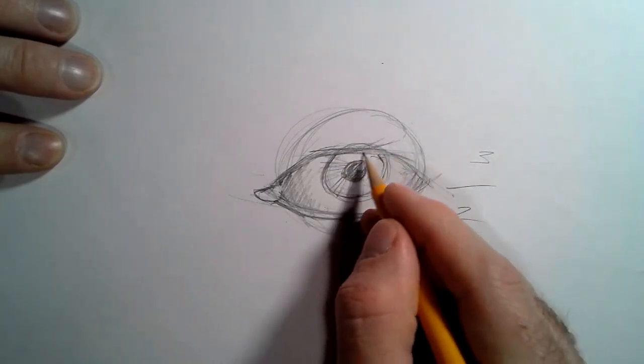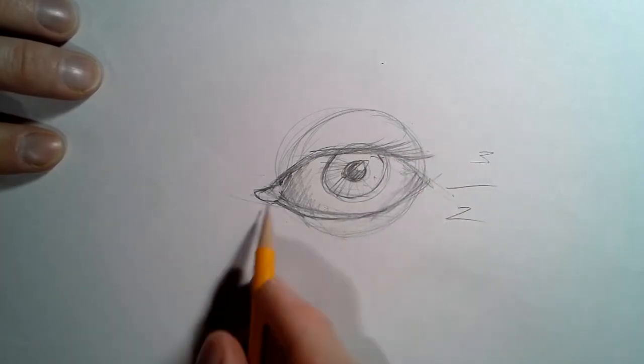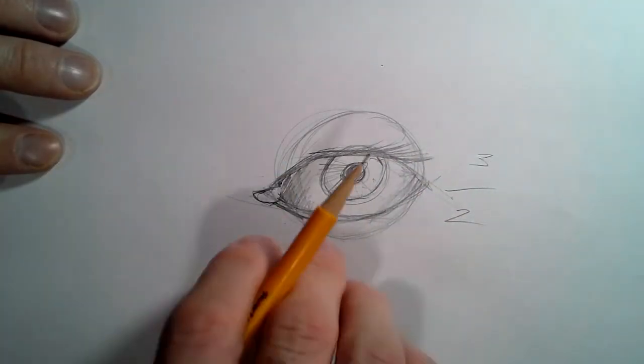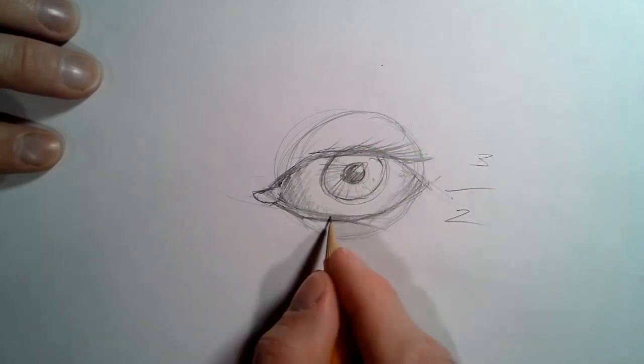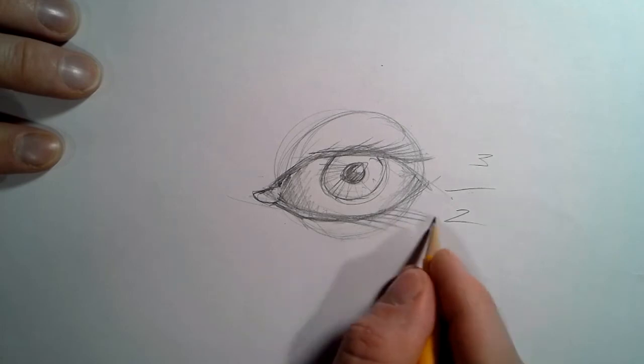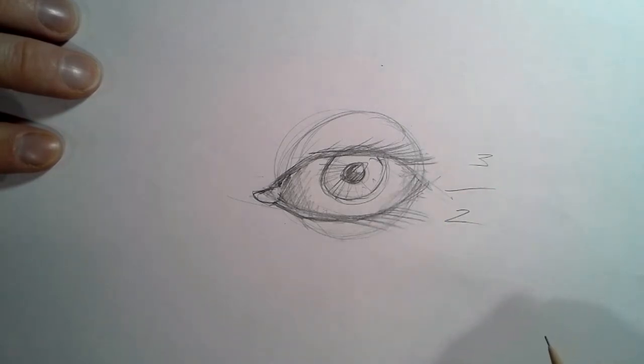Maybe some eyelashes, which I'll bring together as kind of a feather to the outside, right? So this is the inside of the face. The nose is over here. This is the outside there, so I'm going to feather those out. I don't want to draw them like the rays of a sun, right? Just kind of clusters together.